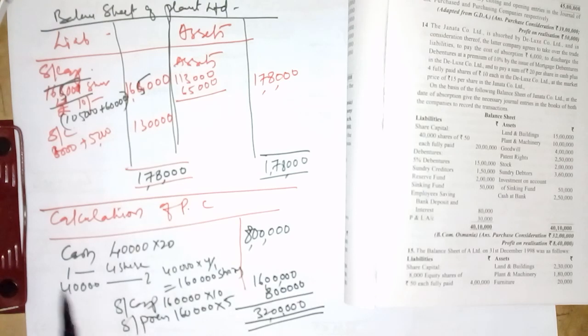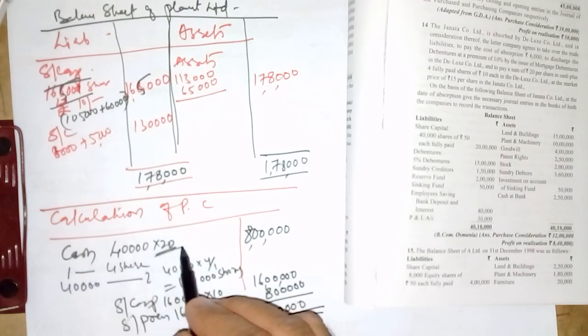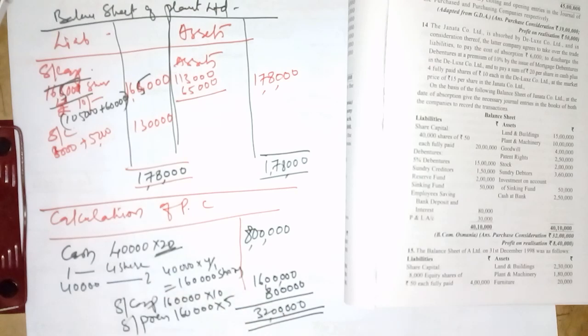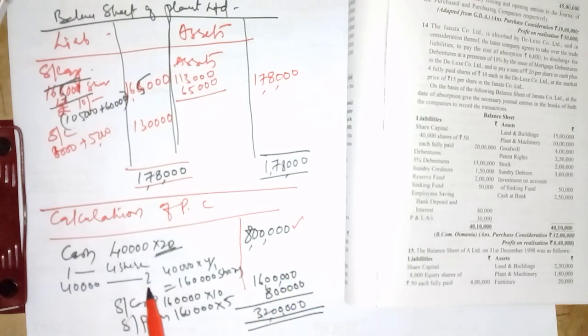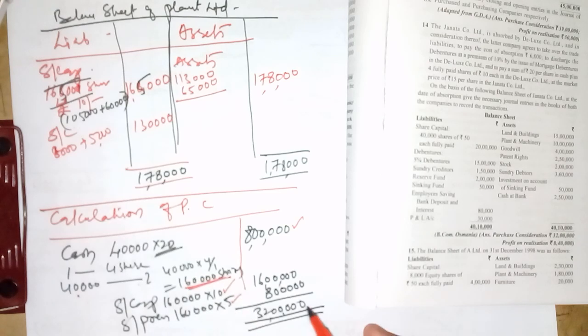So like this, we need to calculate the PC. Just simply, cash is given 20 rupees per share. How many shares? 40,000 already we have in Janta Limited. 40,000 into 20 comes to 8 lakhs. And 4 shares for 1 share. So one shareholder of Janta will get 4 shares in Deluxe. How many shares we have in Janta? 40,000. How many will they get? 1,60,000 shares. Share capital is 10, premium is 5. I have segregated these values and written, and the summation is called the PC.